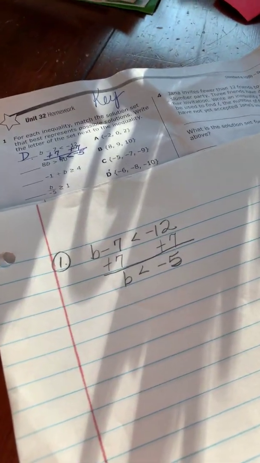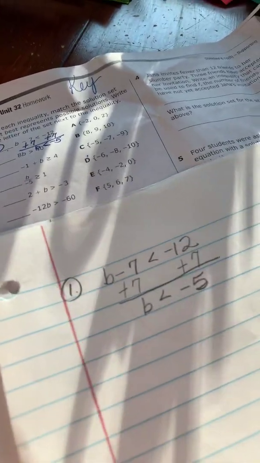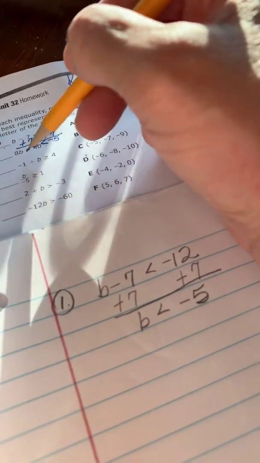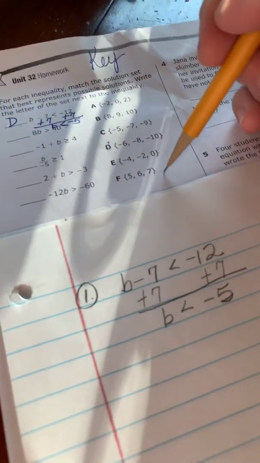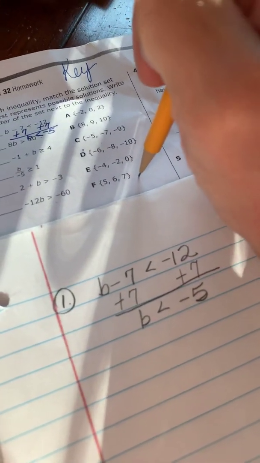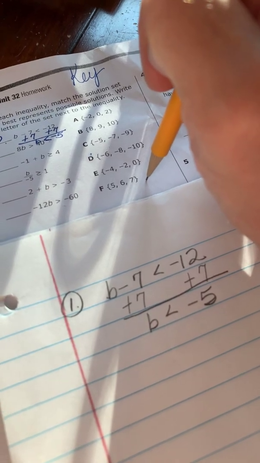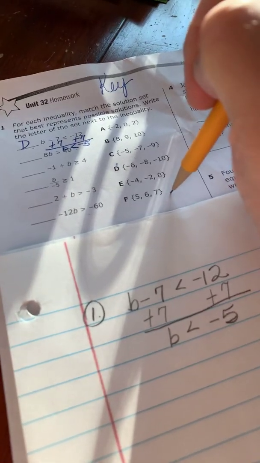Number one, it gave you 6 inequalities, and you had to figure out which set could represent the possible solutions.